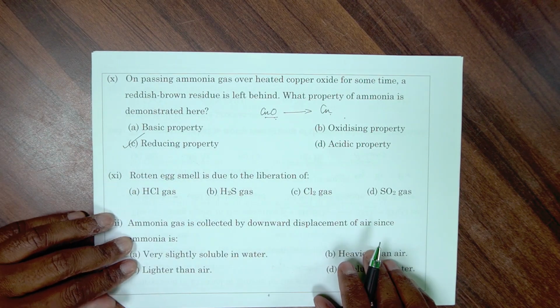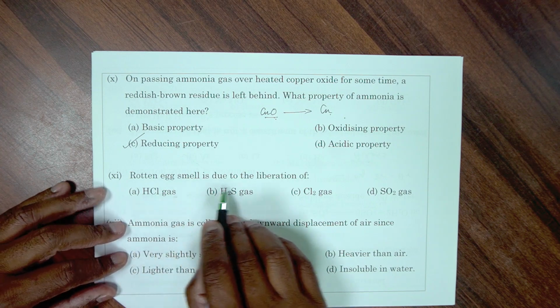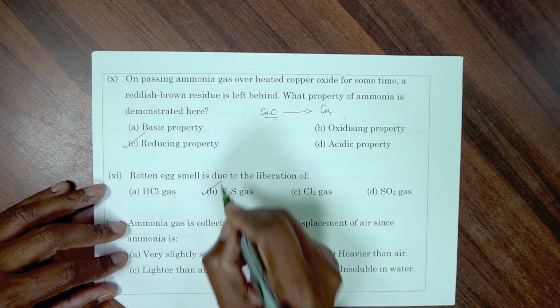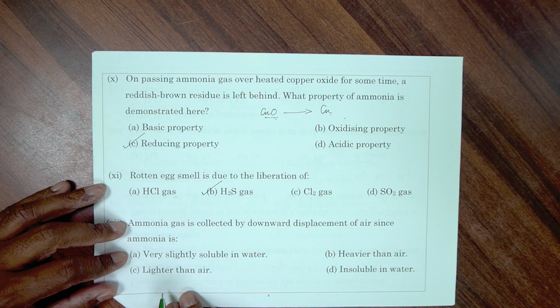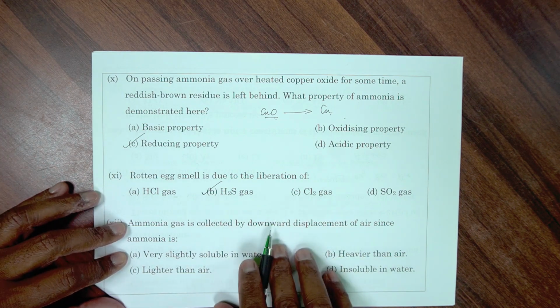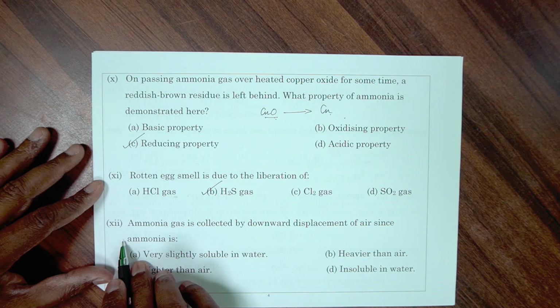Option C. Now the 11th question. Rotten egg smell is due to the liberation of, we all are familiar with this, H2S, hydrogen sulfide, which has the smell of rotten eggs. Very simple answer.